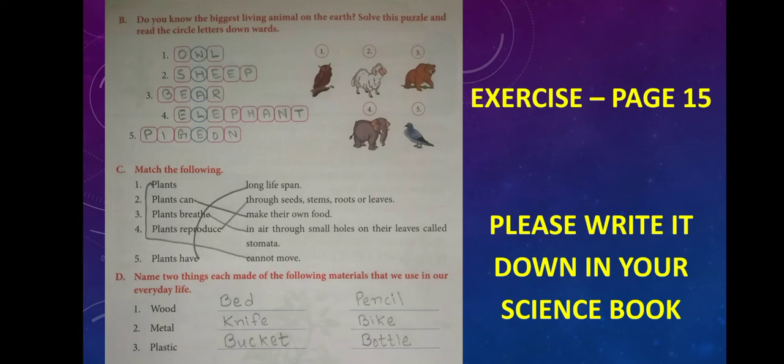First we have to solve this puzzle. Number 1, which animal? Owl. Number 2, it is sheep. Number 3, it is bear. Number 4, elephant. And number 5, pigeon. So can you find out the animal that the question asked? The biggest living animal, look at the number 1, which letter is in round shape? W is in round. Number 2, which letter is in round shape? H. Number 3, which letter is in round shape? A. Number 4, which letter is in round shape? L. And number 5, E. So answer is WHALE. Whale is the biggest living animal on earth.